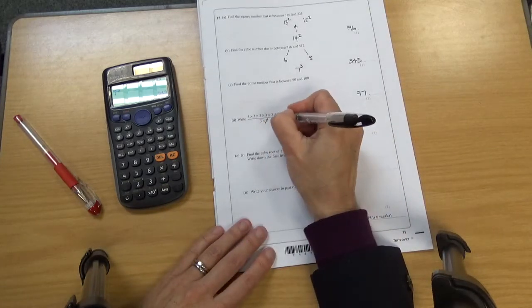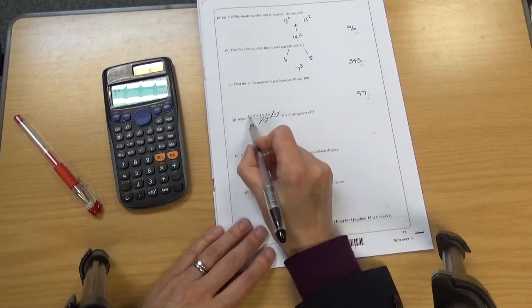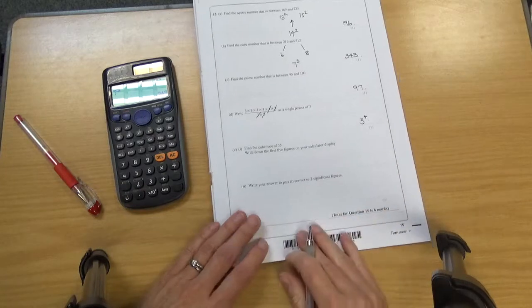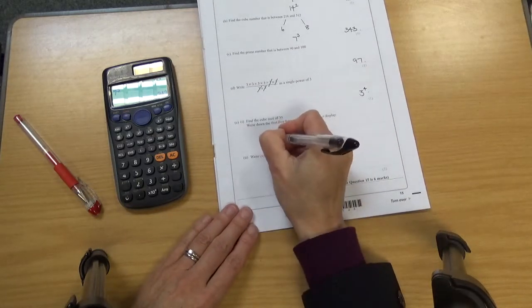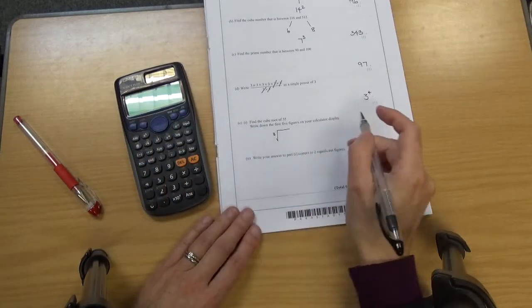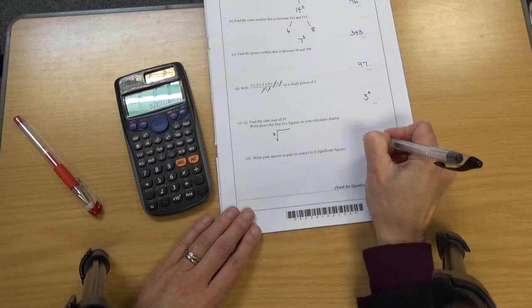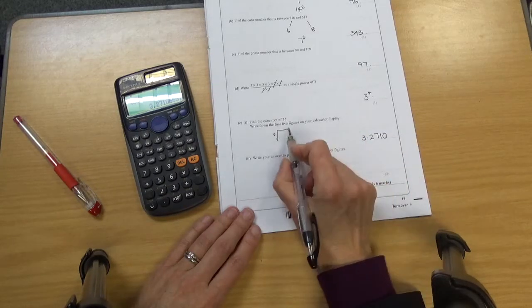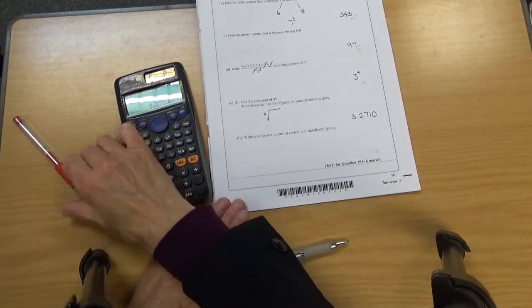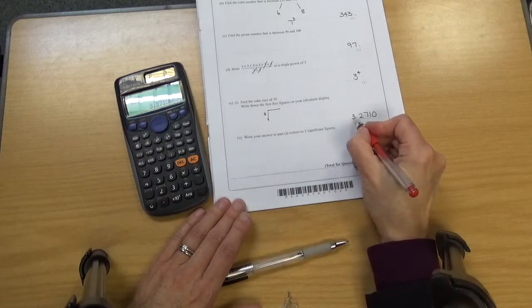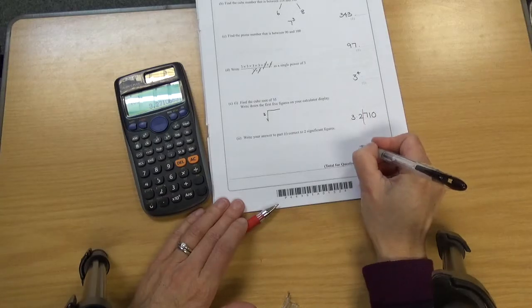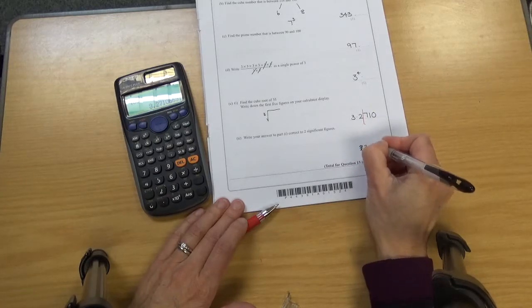Right, a 3 on the bottom cancels with 1 on the top. And then I'm left with 1, 2, 3, 4 3s, so it's 3 to the power 4. Cube root, so that's the shift square root button of 35, is 3.2710, and it wanted me just the first 5. 1, 2, 3, 4, 5. I've written 5 numbers. 2 significant figures, so that's just the first 2 digits, but the 2 is followed by a 7, so the 2 is going to round up to 3.